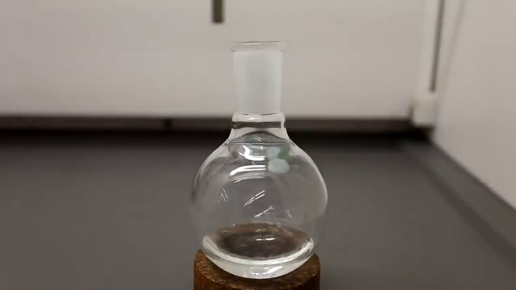The final yield of glacial acetic acid was about 35 milliliters. The product was quite pure with a density of about 1.052 grams a milliliter.